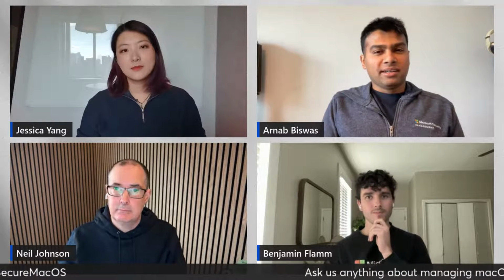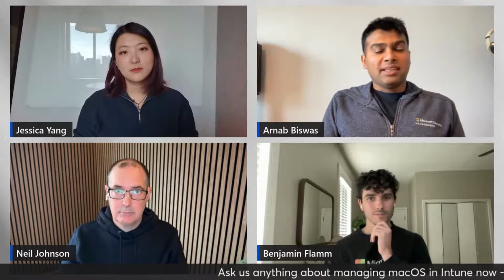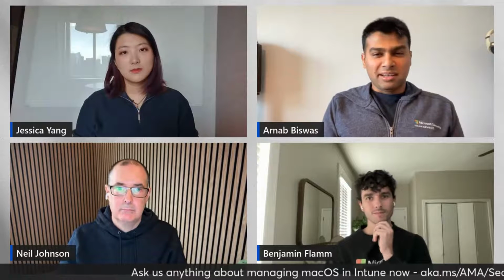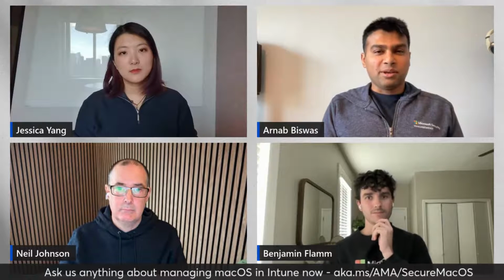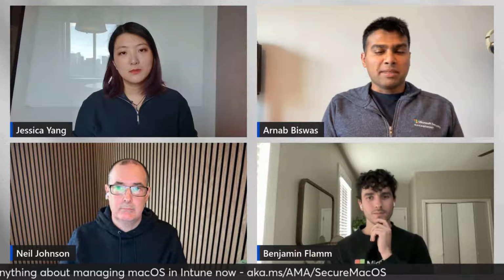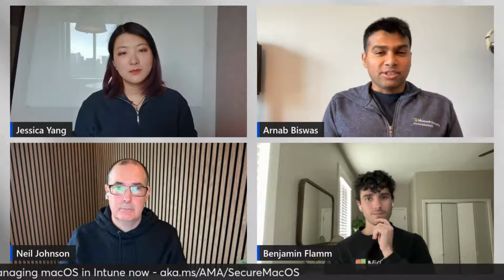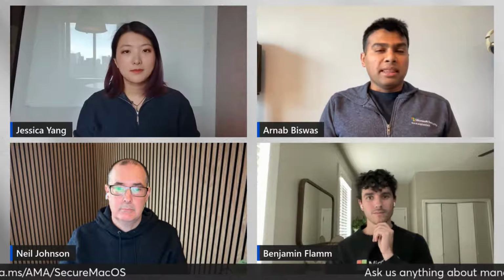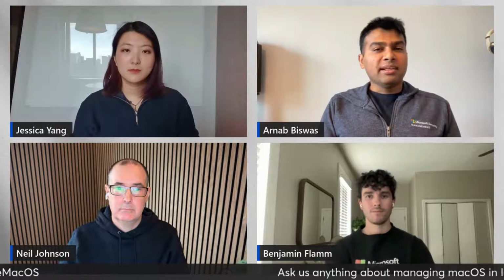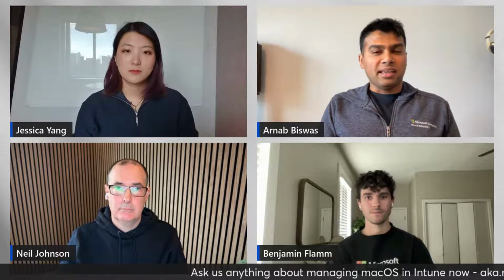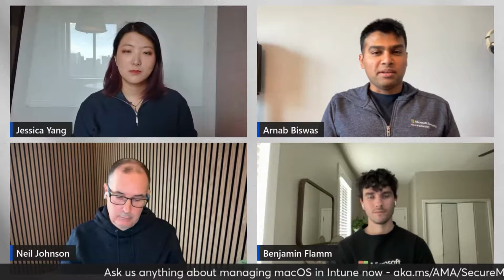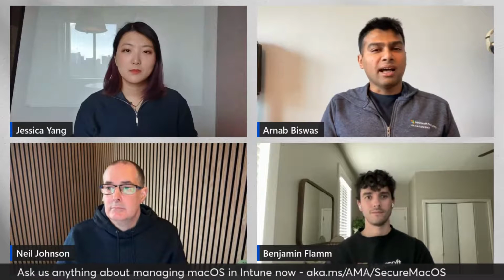For mobile platforms, a lot of our success with app protection policies and MAM has really been because of the architecture of those mobile platforms being more sandboxed. I think Mac inherently makes that very difficult, being a pretty open operating system.